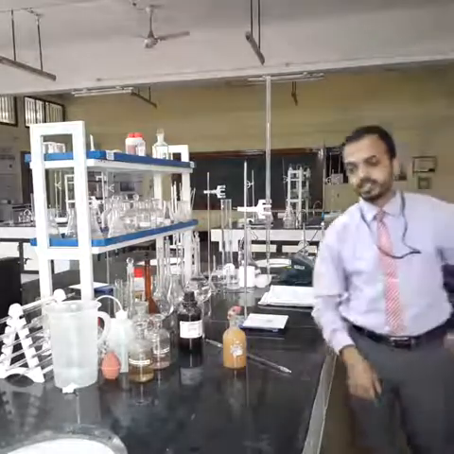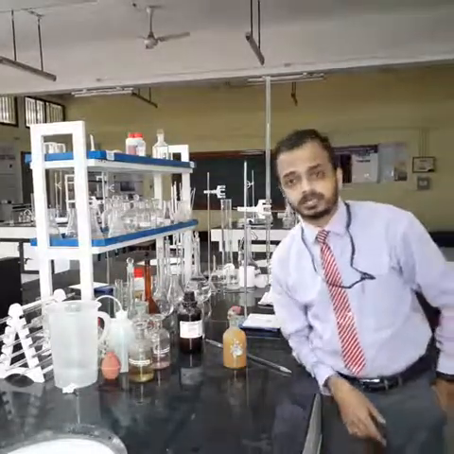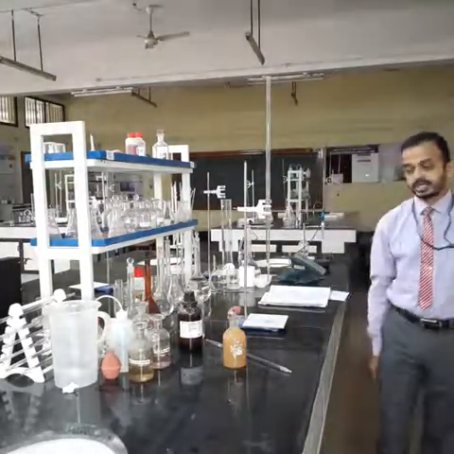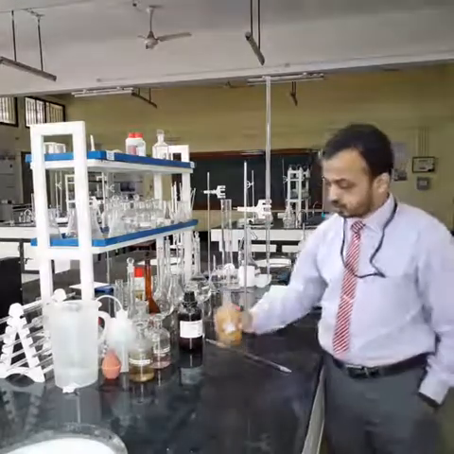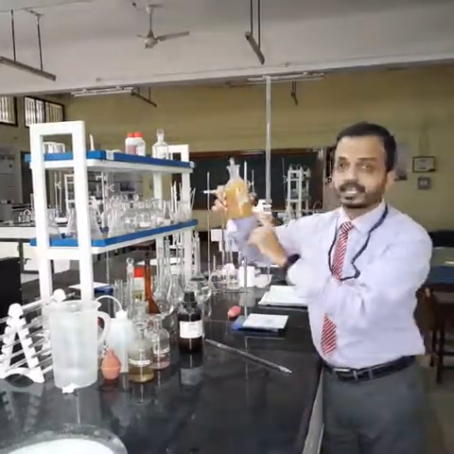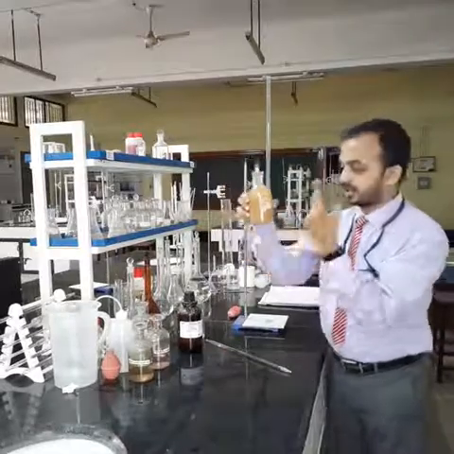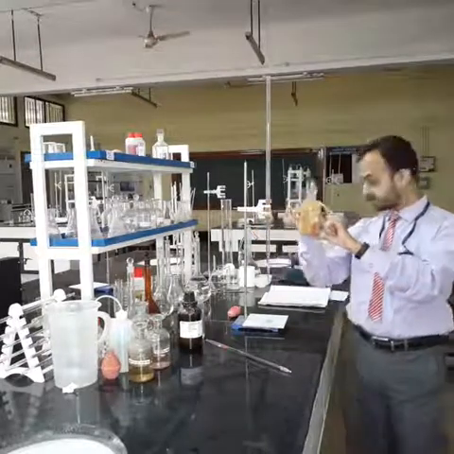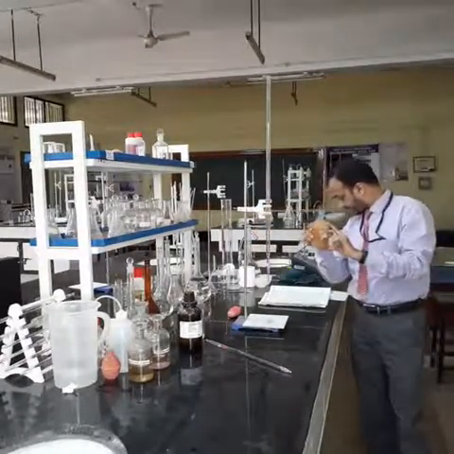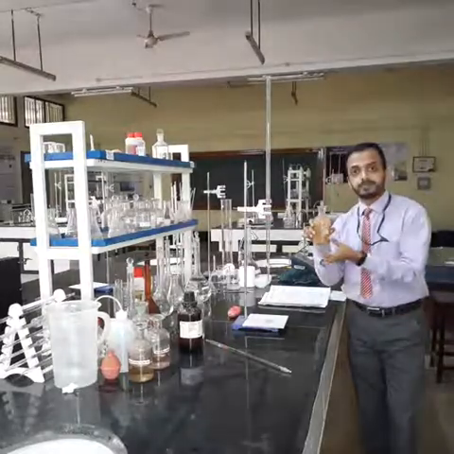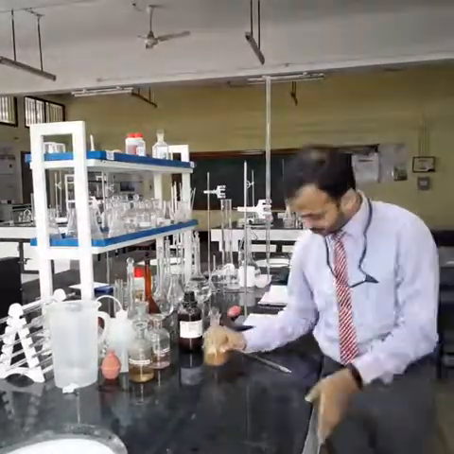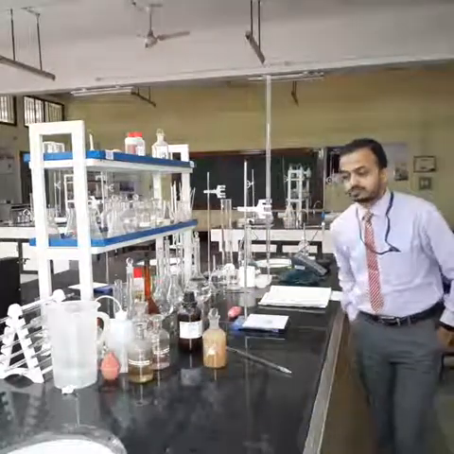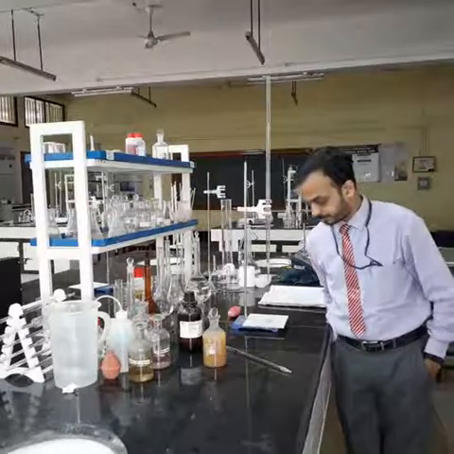There are two possibilities: either DO is present or DO is absent. If DO is absent, then you should find a white precipitate settling at the bottom of the bottle. And if DO is present, then the solution will turn a little brown in color, and that brown color is nothing but the formation of manganese oxide. We shall wait for some time, find out what the situation is here, and then proceed with the next step of the experiment.